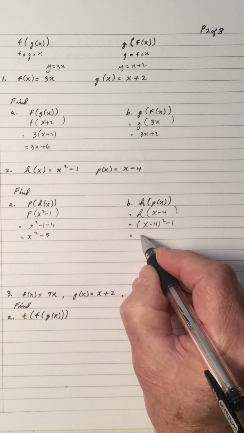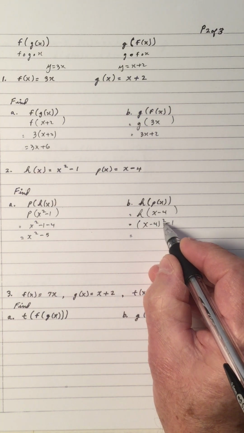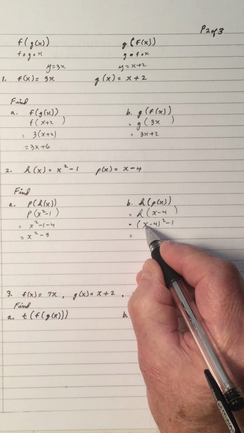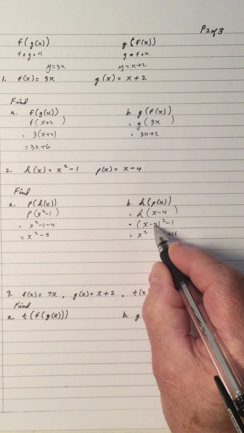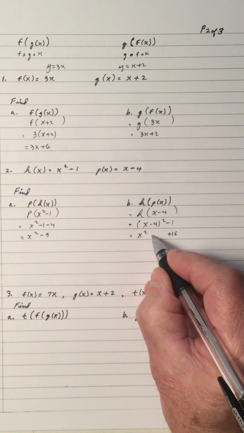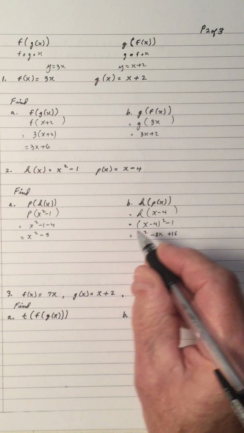And so we square that out. Take the shortcut in squaring. When we square a binomial, we square the first term, we square the last term, and we double the product. So that's a negative 4x doubled. Now that's the fast way.